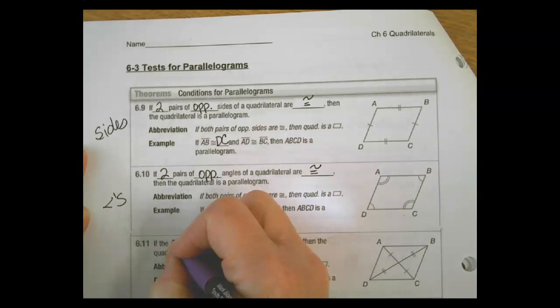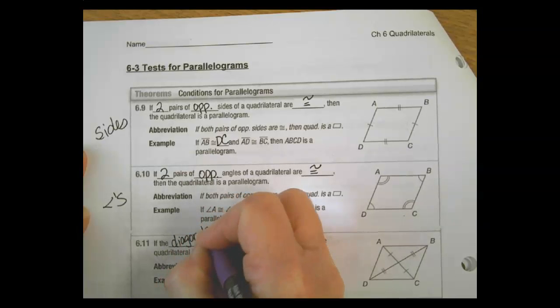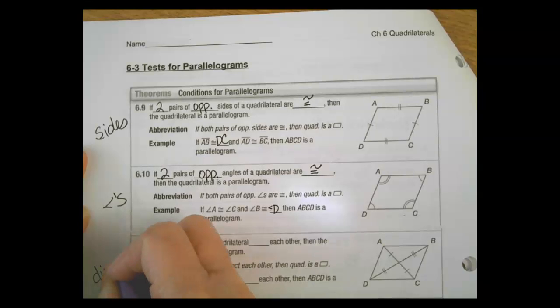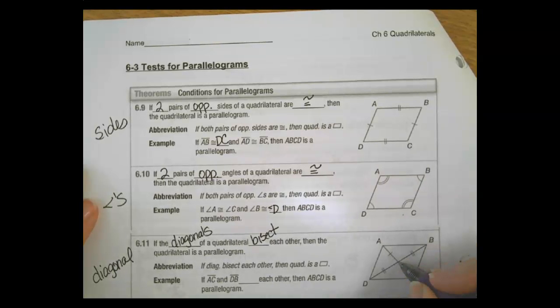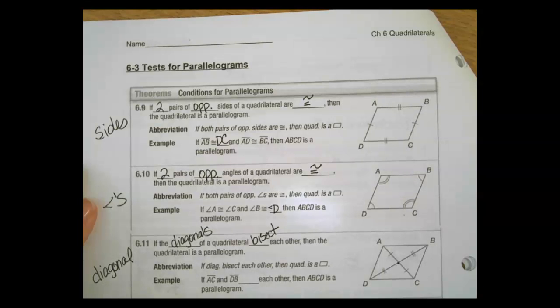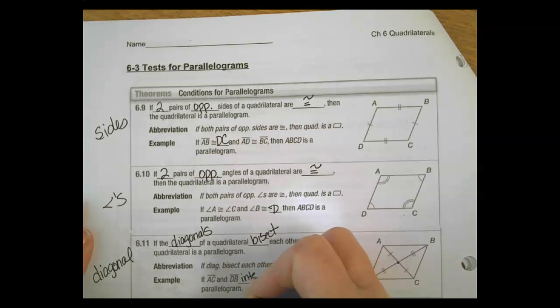If your diagonals, I'm going to write this on the side, diagonals bisect each other, then the quadrilateral is a parallelogram. So you can see when they do that, I don't think your picture yesterday was as good, but this is showing you that there's a point here. From here to here is the same as here to here. Here to here is the same as here to here. So AC and DB intersect. Actually, they call it bisect.